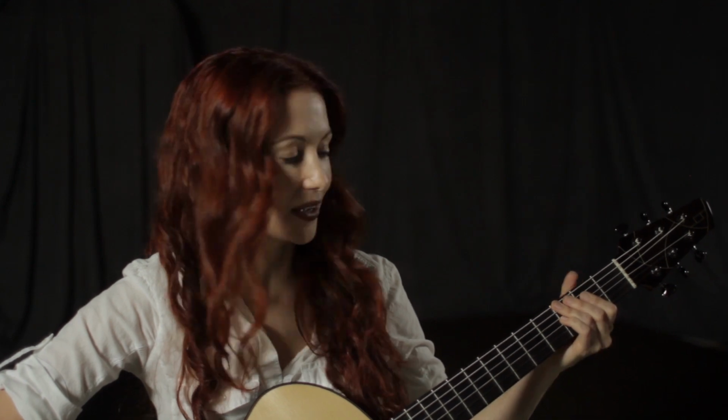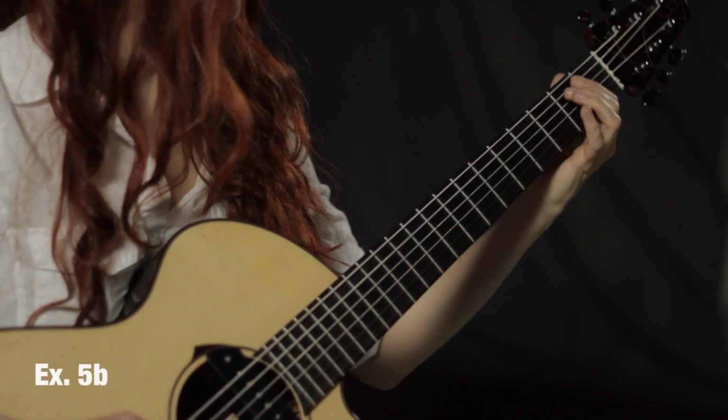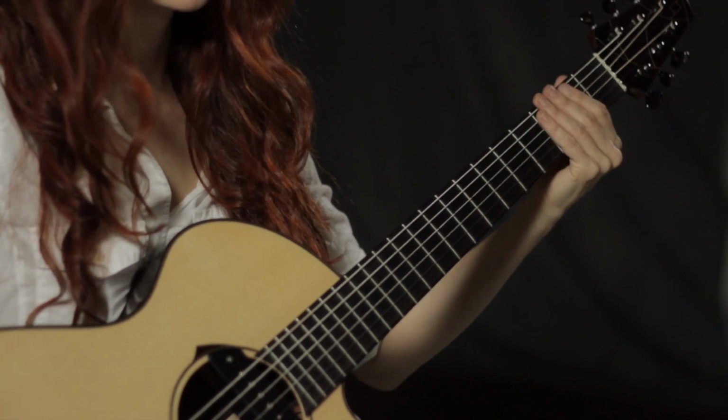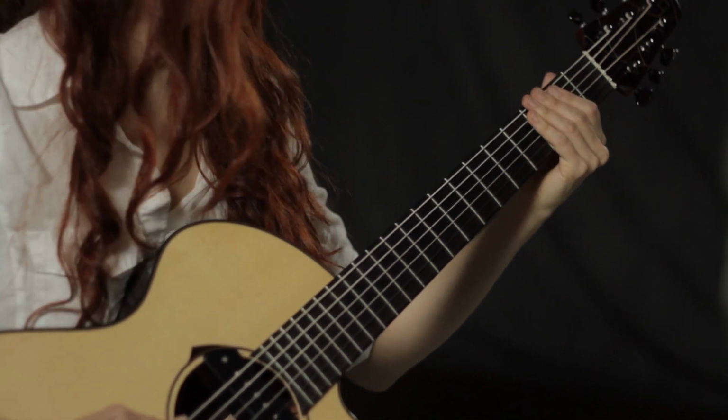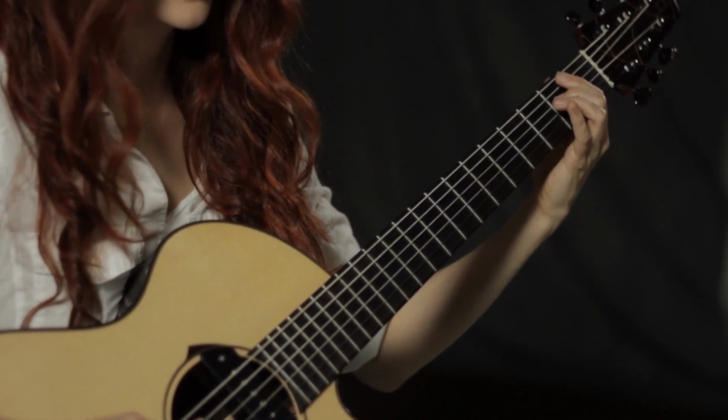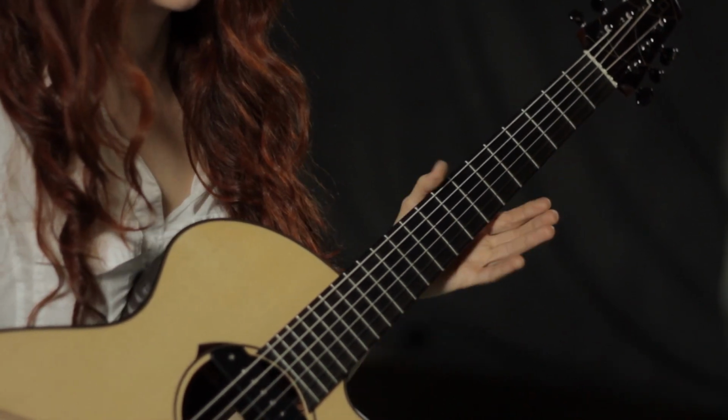So example 5B, G major pentatonic scale. And now the E minor pentatonic scale. So now, keeping in mind that the two scales share the same pitches, they really do have different tonal centers. And a good way to really drive this point home is to hear it. Nothing like actually putting it in your ears.